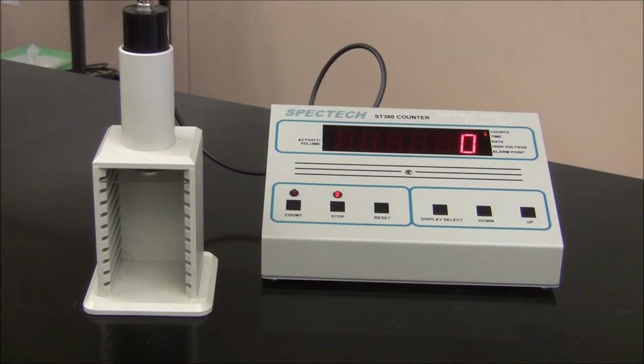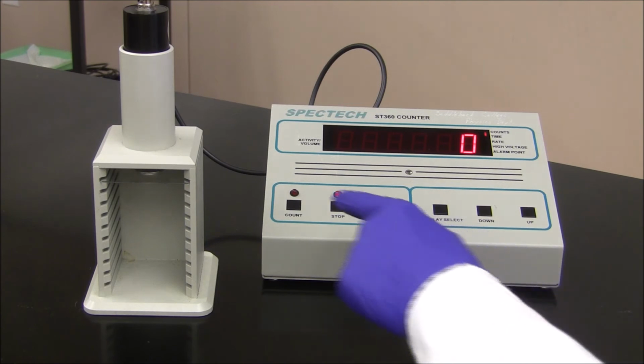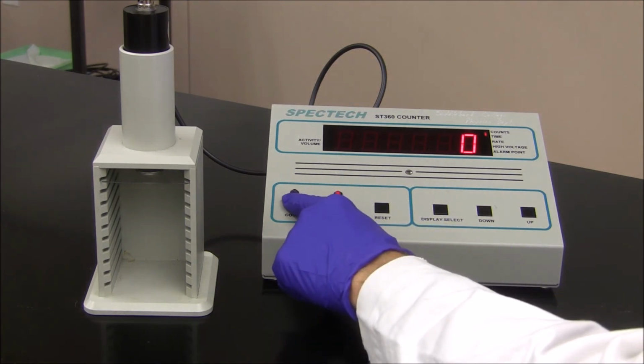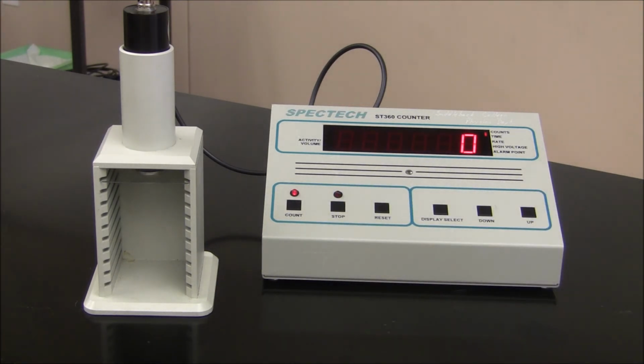I've set the counter to count for 60 seconds, and now let's make a 60-second background count. And now for our second background count, we get 25 counts per minute.